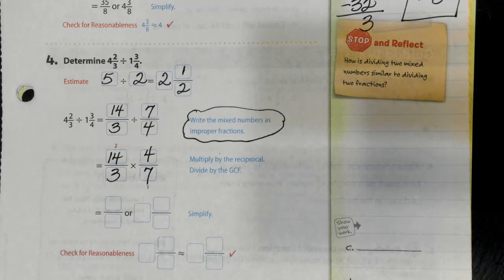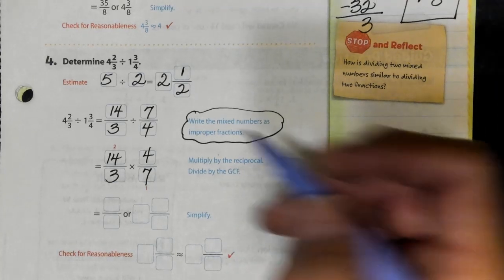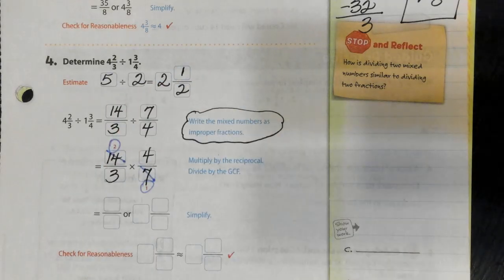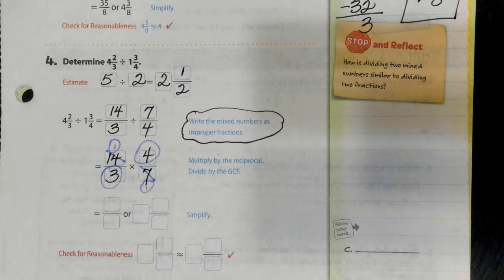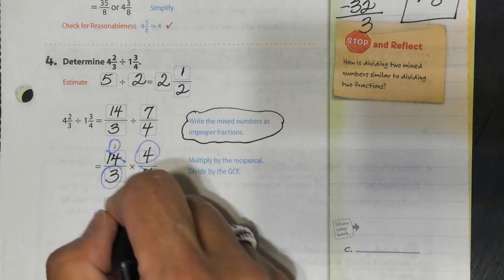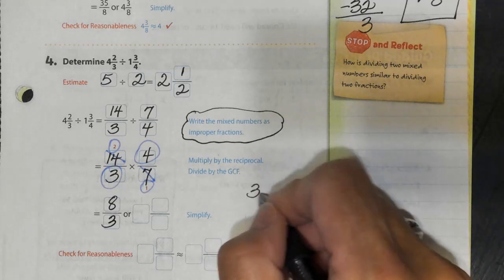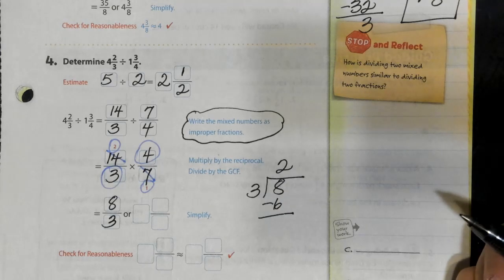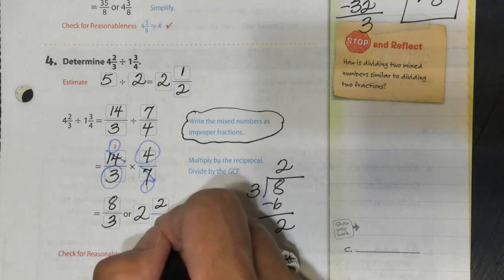They're showing you right here that you can simplify before you multiply by dividing by the greatest common factor of 7 and 14. So 7 divided by 7 gives you the 1. 14 divided by 7 gives you the 2. And you can't do anything with the 3 and the 4. So we're going to multiply across. 2 times 4 would be 8. And 3 times 1 would be 3. And we would divide 3 into 8. 3 times 2 would be 6. 8 minus 6 would be 2. And our answer would be 2 2/3.